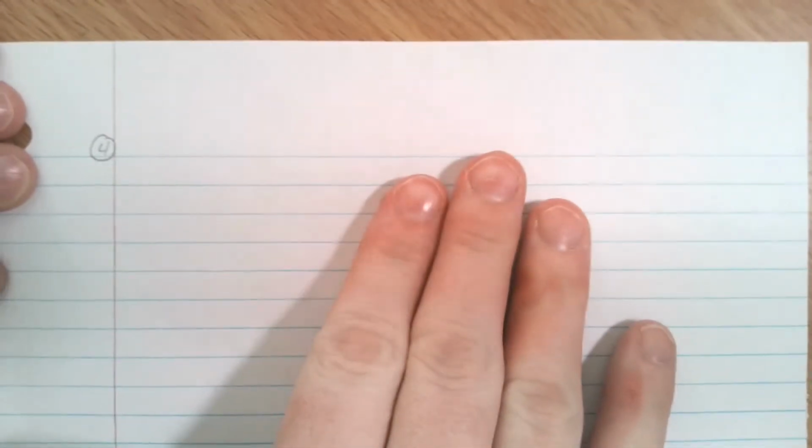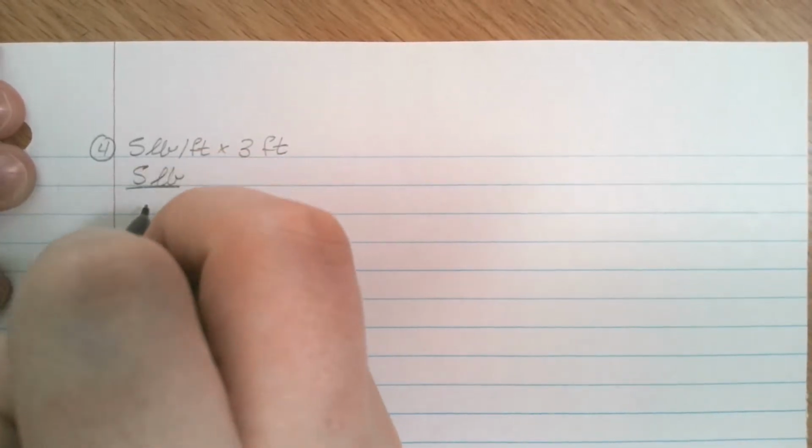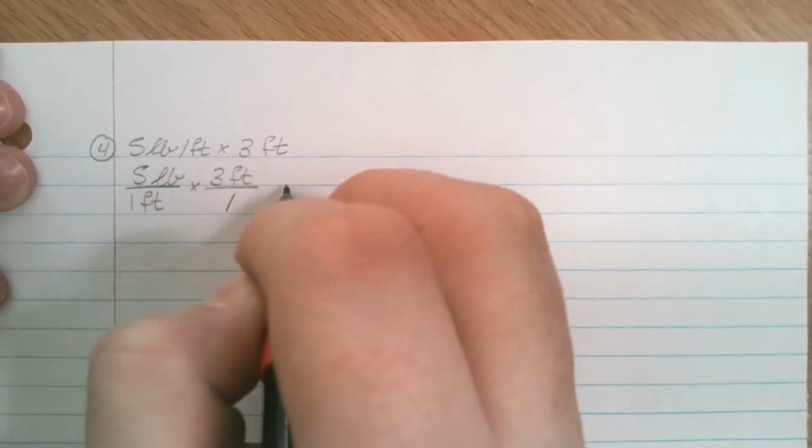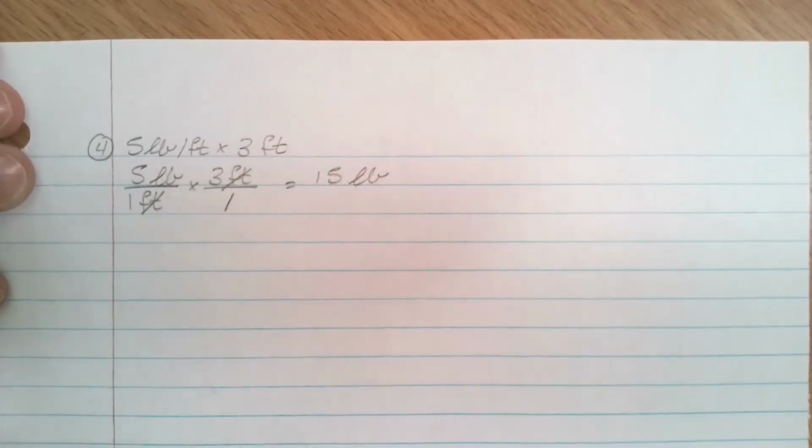Okay, number 4. We have 5 pounds per foot times 3 feet. So that is 5 pounds per foot times 3 feet. 5 times 3 is 15. Feet cancel out, so that's just 5 pounds.